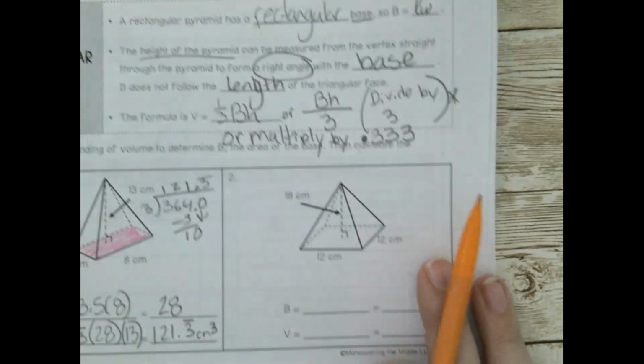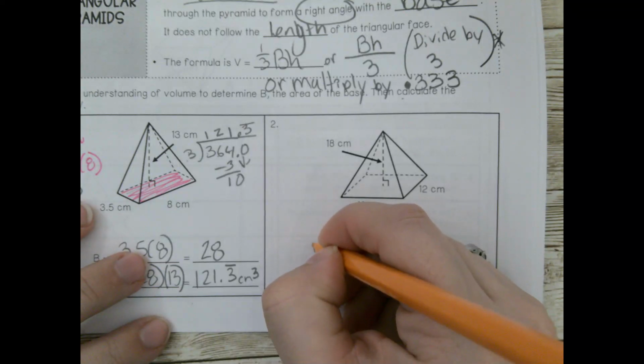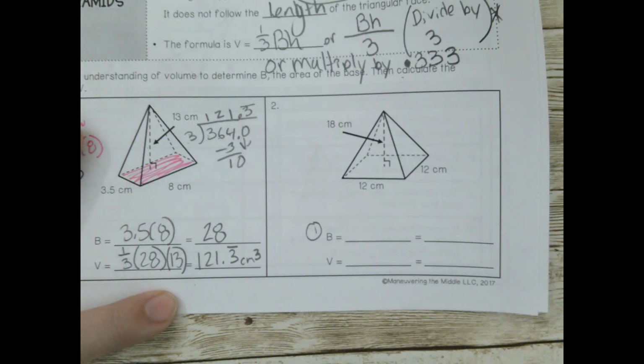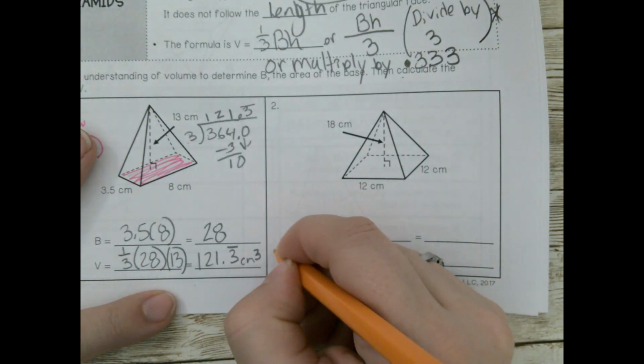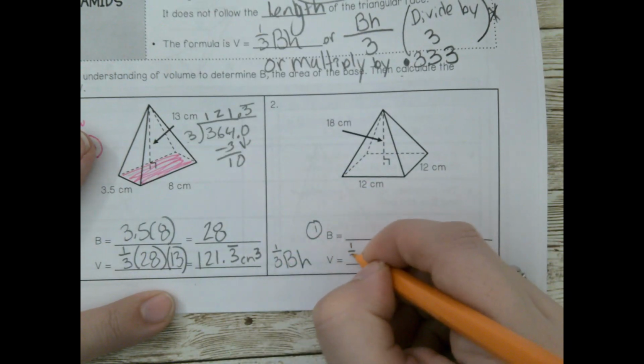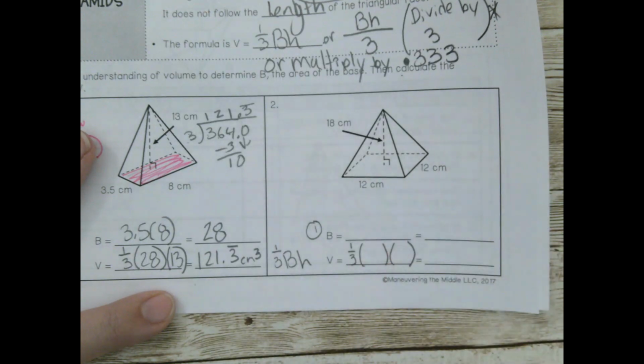All right, number 2. Let's pause. Let you solve it. So, first solve for B, area of base, and then you're going to plug it into your formula, 1/3 area of base times height. You should be able to do your area of base pretty quickly.